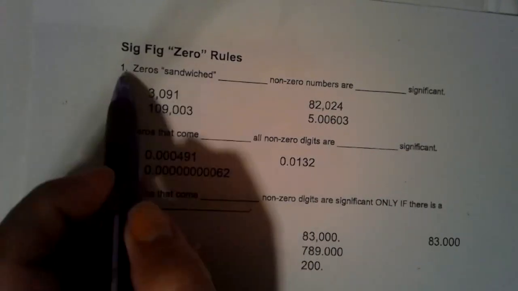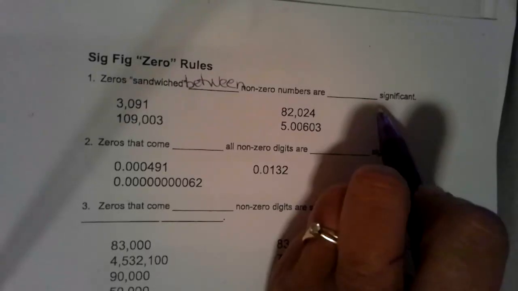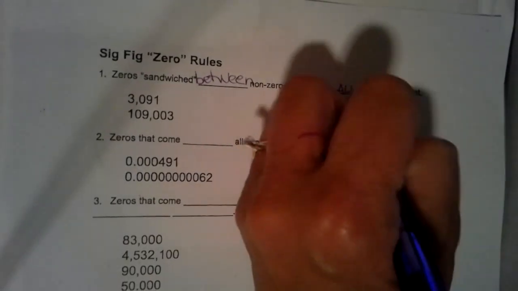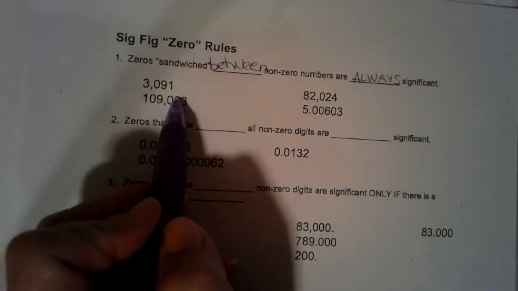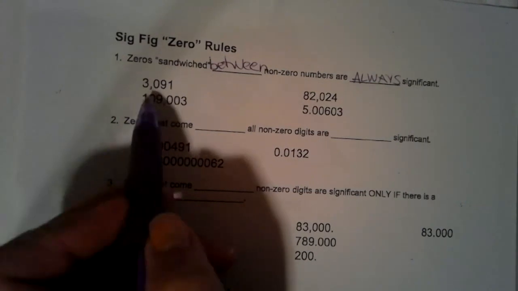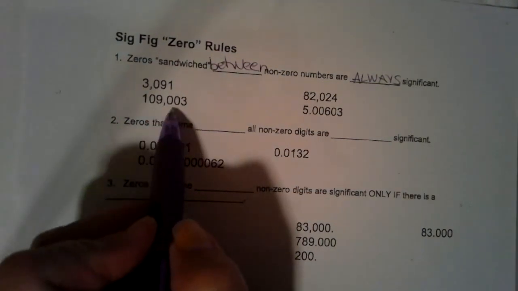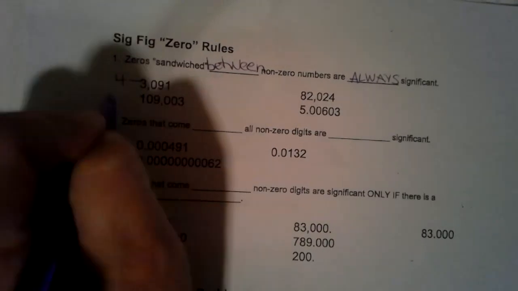Okay, so the first rule with zero rules is that zeros sandwiched between non-zeros are always significant. So when you have zeros in between, the 3, 9, and 1 are significant, and so is the 0. And then we have 109,003. So this has 4 sig figs.